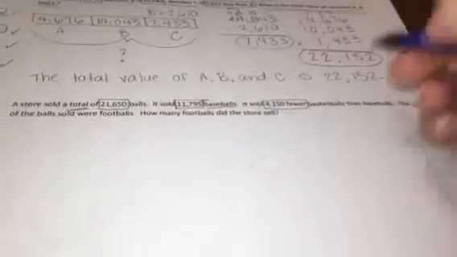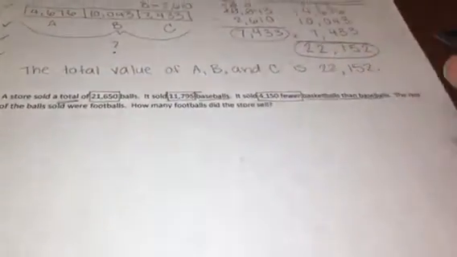It sold 4,000, so here's a number, but it says fewer basketballs than baseballs. The rest of the balls were footballs. How many footballs did the store sell?